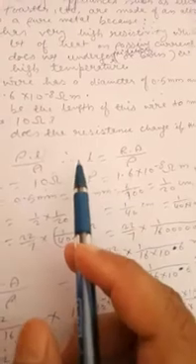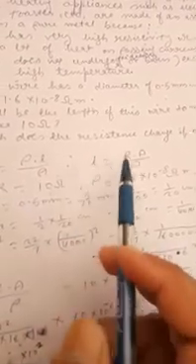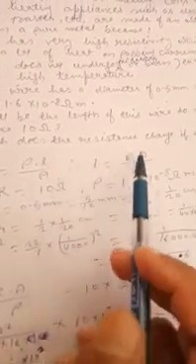Now here the second part is given: how much does the resistance change if the diameter is doubled. The resistance depends upon cross section area. So if diameter is doubled, it means radius will also be doubled, and if radius becomes double, then area, which is pi r square, will change. It means if it becomes double, then square of double will be 4 times, so resistance will become 1 by 4 times.